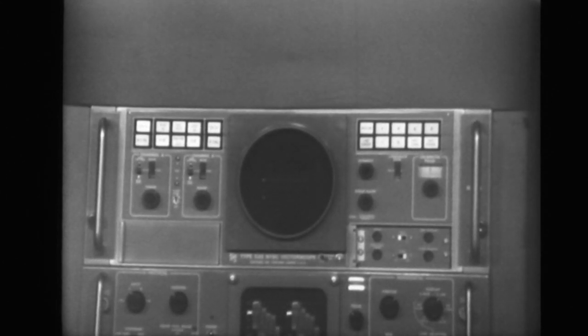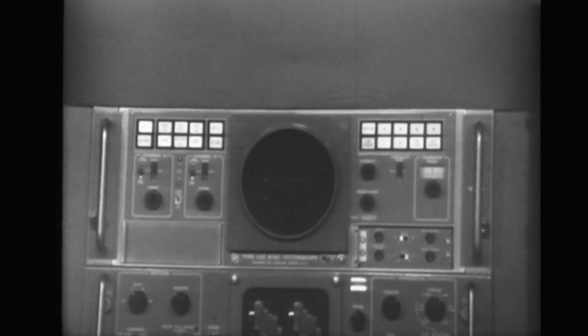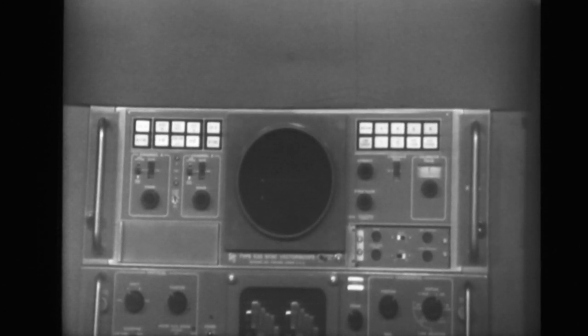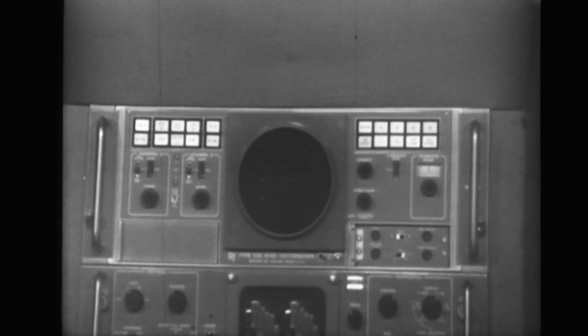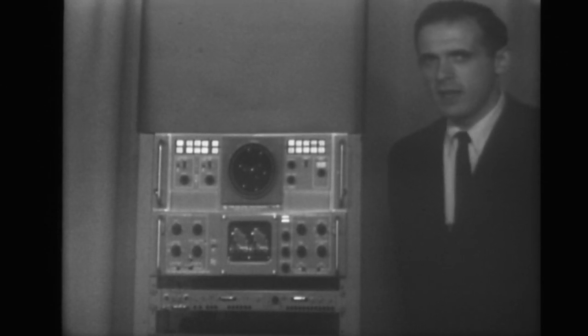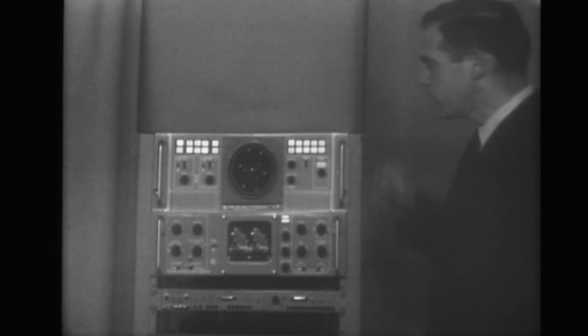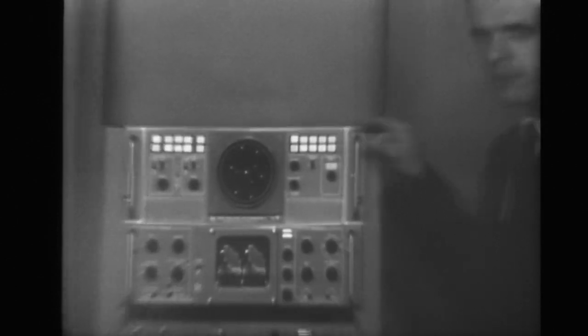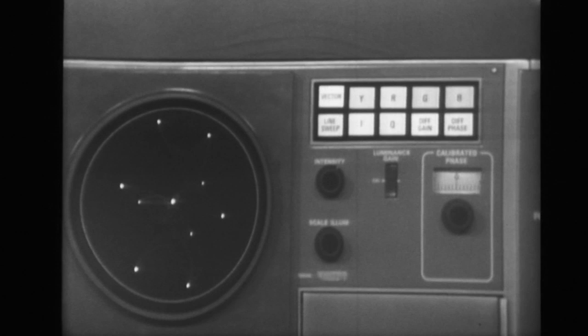Now that the preliminary adjustments are all completed, why don't we talk about some measurements using the Tektronix 520 Vectorscope. Making measurements with the 520 Vectorscope is enhanced by the operational controls found on the right-hand side of the panel. By depressing the appropriate buttons, measurements such as differential gain and differential phase may be made easily.